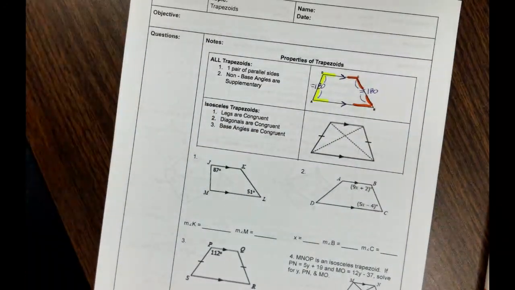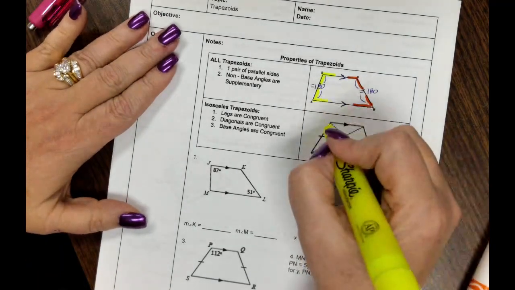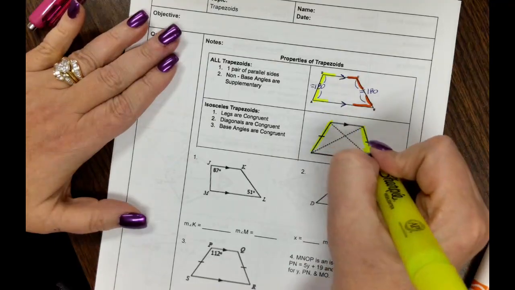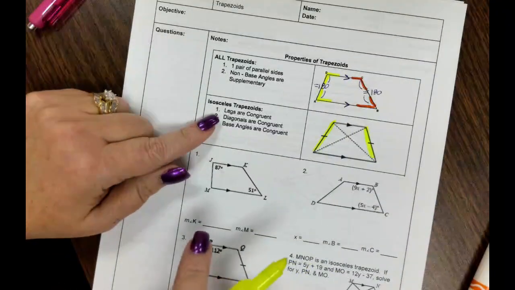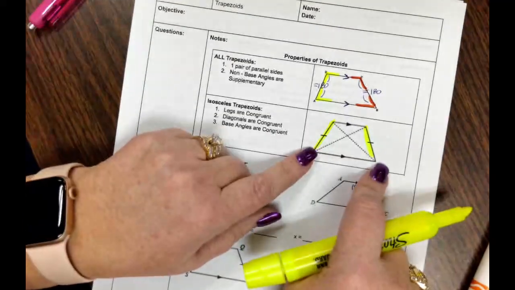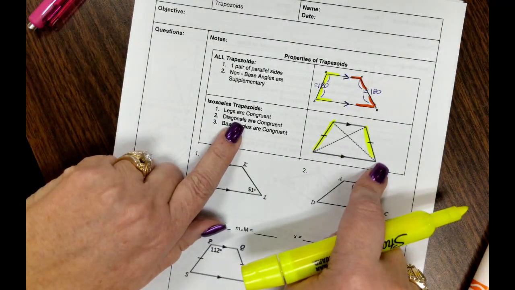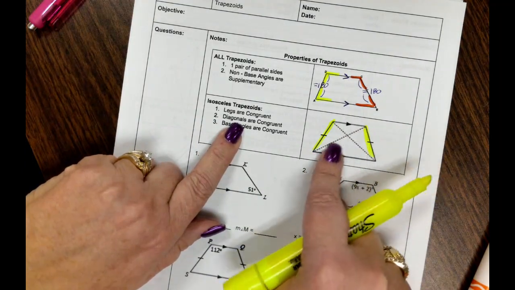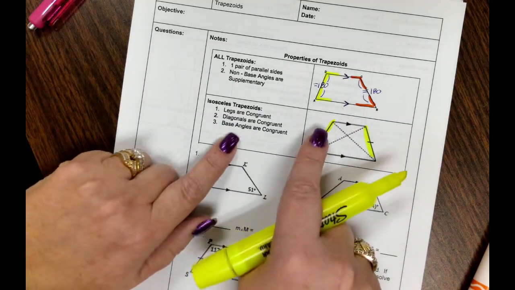Then we have a special trapezoid that has the legs that are congruent. So these are the legs, and then these are your bases. So these are your legs. So what happens is when those two legs, the distance between those two parallel sides becomes the same, it causes those diagonals to be congruent. So this diagonal here that goes from corner to corner is the same length as this diagonal here.